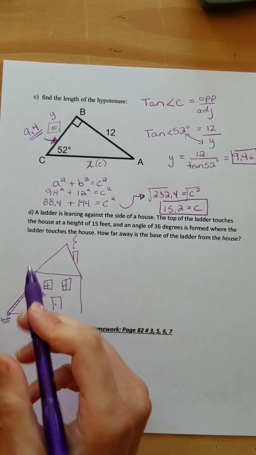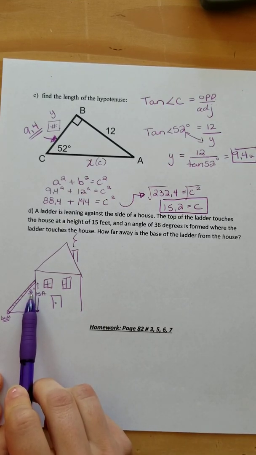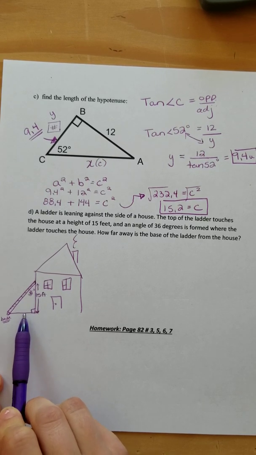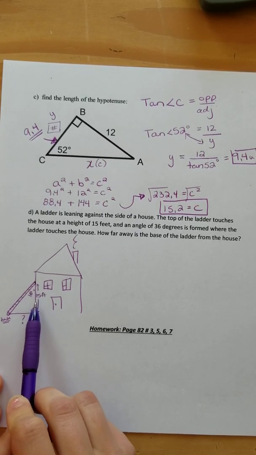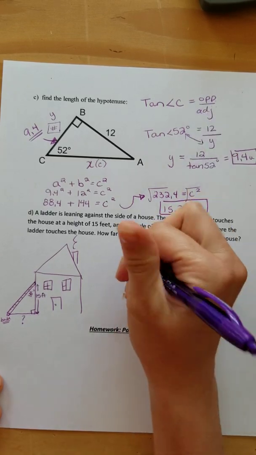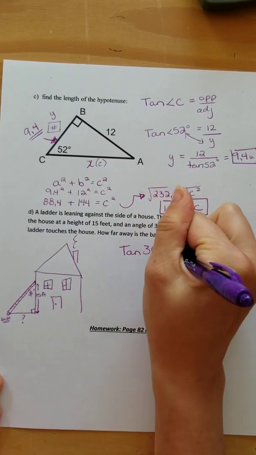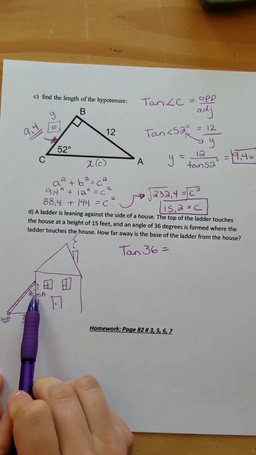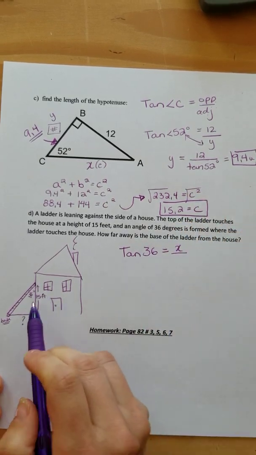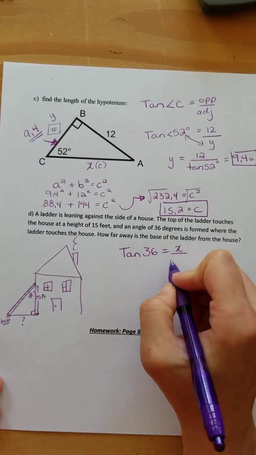Okay? Here's my right angle. So if we look at the angle I'm given, I want to find out the opposite side, and I'm given the adjacent side. Opposite and adjacent are the two we have to use for tan. Okay? So the tan of my given angle, so tan of 36 equals, okay, which is opposite the 36, my question mark or my X. And then the adjacent to my 36 is the 15. That's the hypotenuse. We're not worrying about him right now.